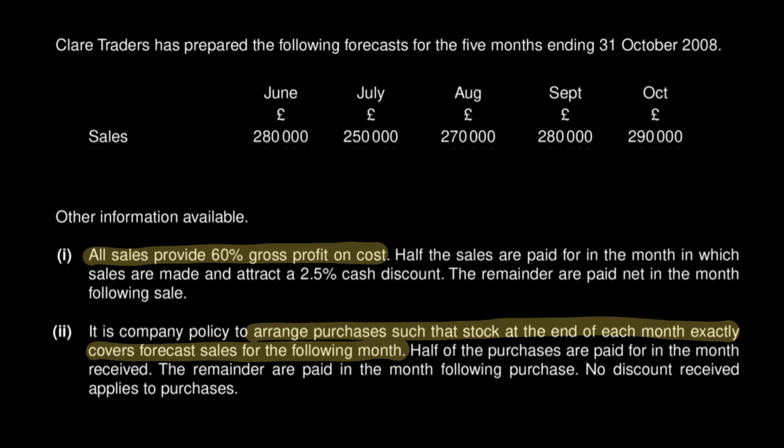Now this line has an important implication. They are saying that all the sales will be arranged a month before. So for example, this month of June, where you have to sell 280,000, you will buy this 1 month before. You will buy this in May. This one you'll buy in June. This one you'll buy in the month of July. They're saying we have to arrange purchases so that at the end of each month, the stock that you hold is for the following month's sales. So the first thing we need to understand is that these goods must be bought 1 month before. Let me write down the dates first.